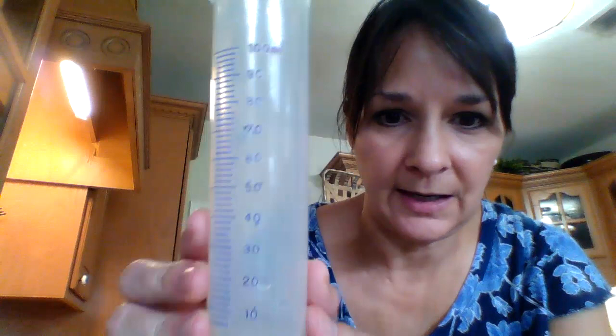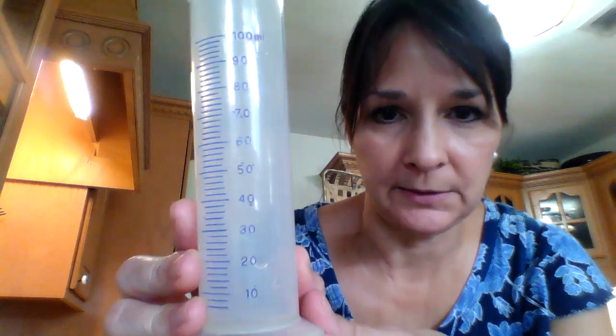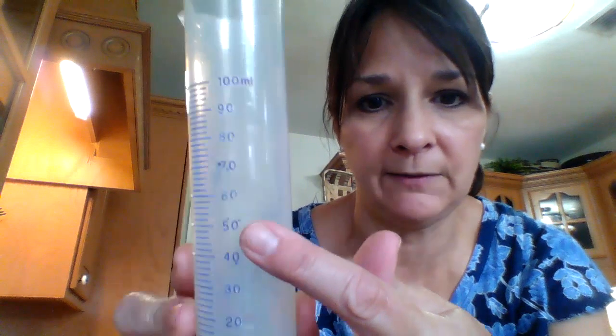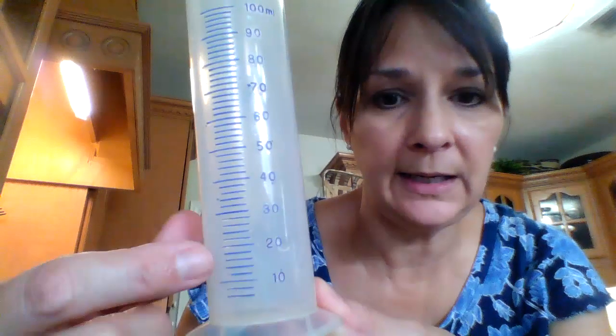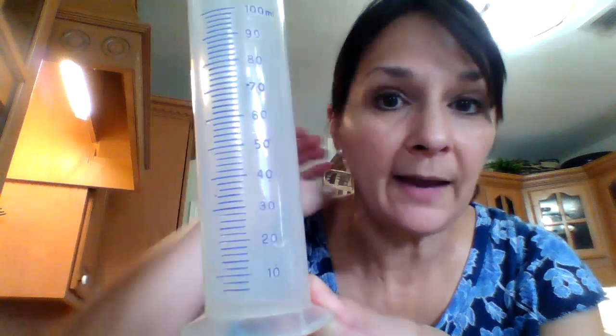Now the first thing I want us to look at is the numbers on the graduated cylinder. How are those numbers counting? Well, we've got 10, 20, 30, 40, 50, and so on. So yes, those numbers are counting by tens. However, look at the lines, okay? There are lines in between the tens. So what we have to do first is determine what each of those lines are counting by, okay?